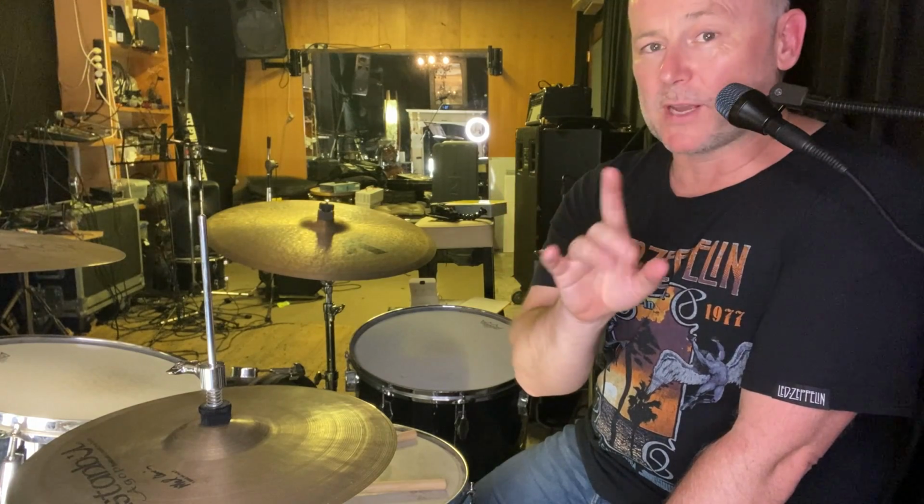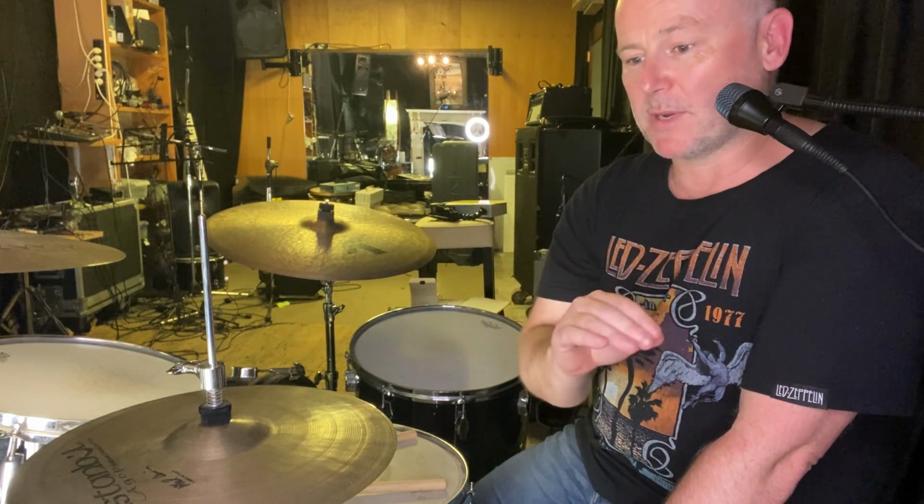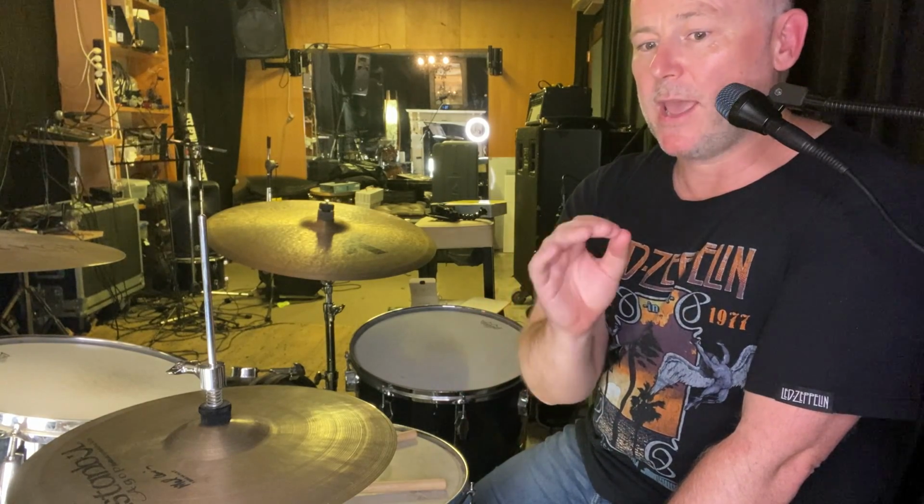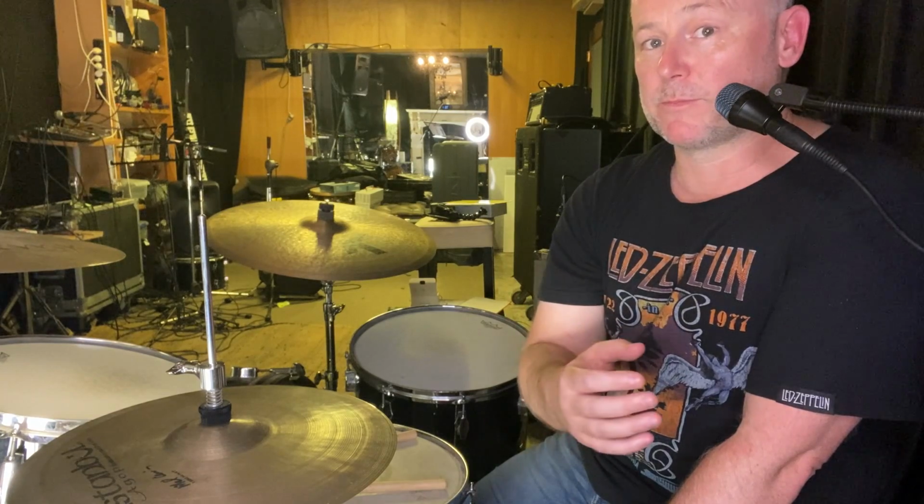Okay, one more thing I will close with. Not every famous drummer, or not every great drummer is going to be using rudiments. Okay, we don't have to use rudiments to be a great drummer. They're just a tool. They're just sticking. You don't need to be intimidated by the word rudiment. You don't have to use rudiments.